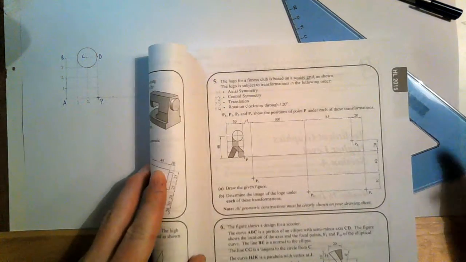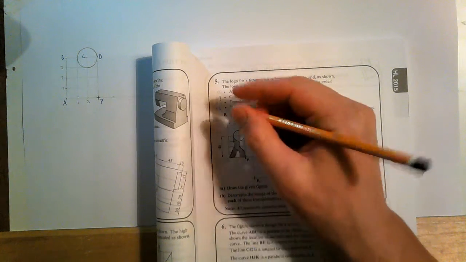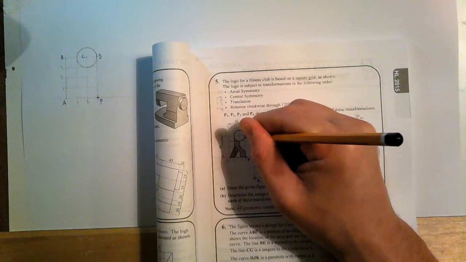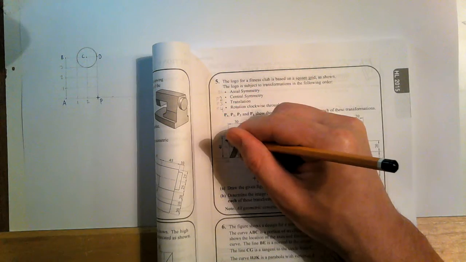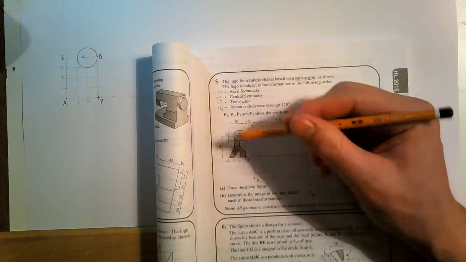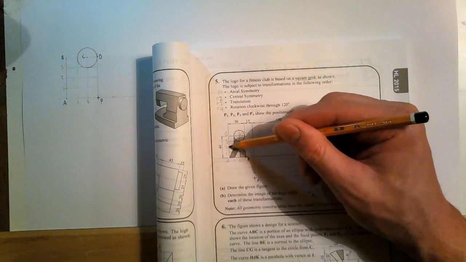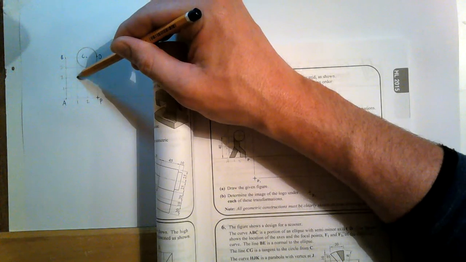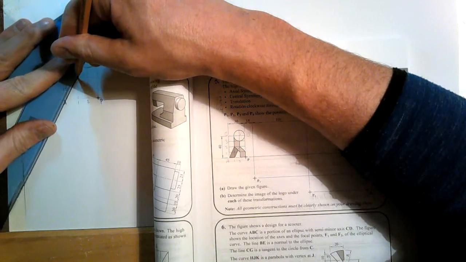So if we look back at the question, you can label this A, B, C, and D. 1, 2, 3, 1 and 2. If I look at A here, it's going up 2, 1. So I get 2, 1 here. I can join A up to that.